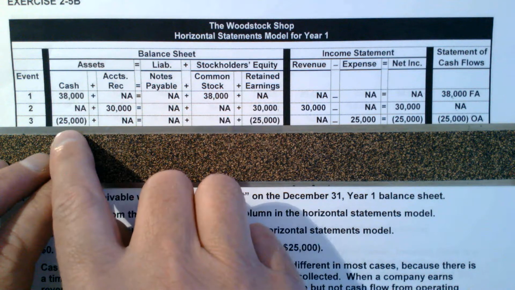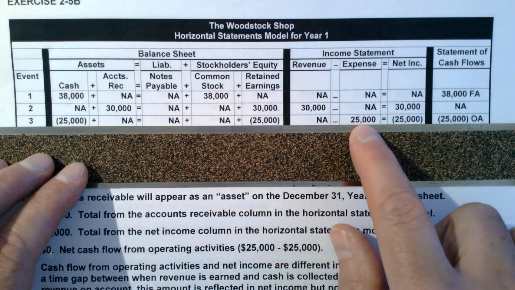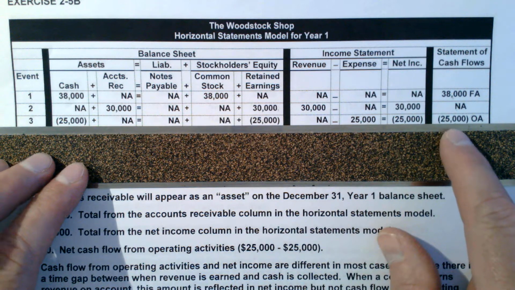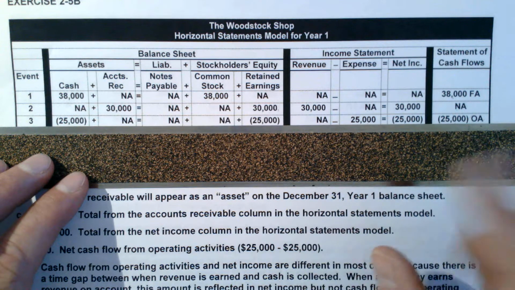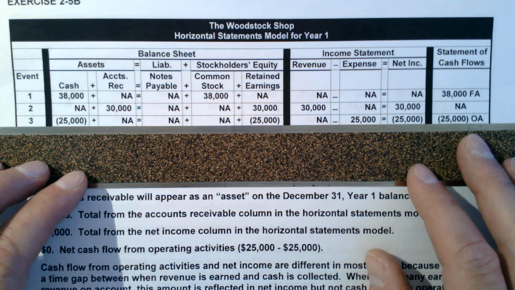Next, we paid cash $25,000 for operating expenses. So cash goes down by $25,000, retained earnings goes down by $25,000, we have $25,000 of expense, and we have cash flowing out, which is an operating activity because it's a revenue or an expense.